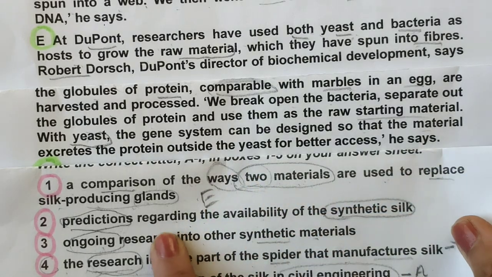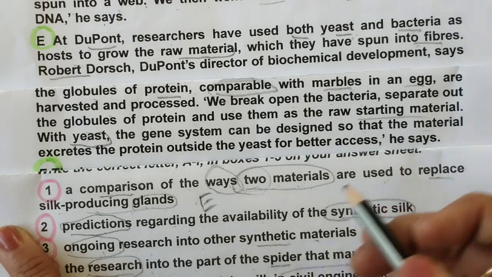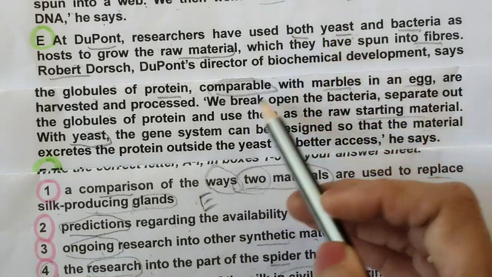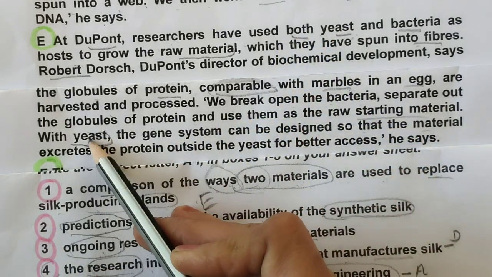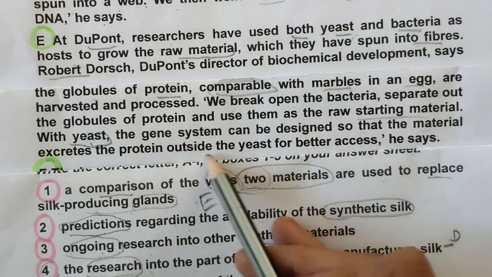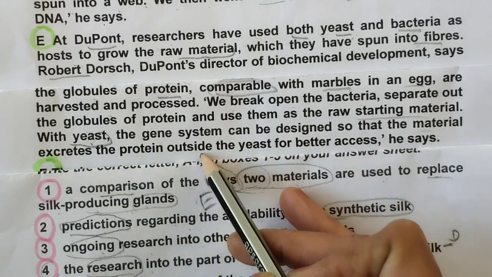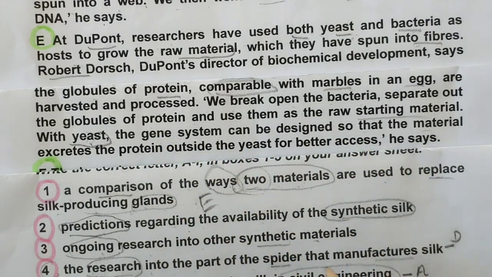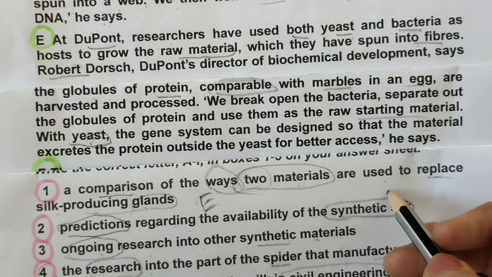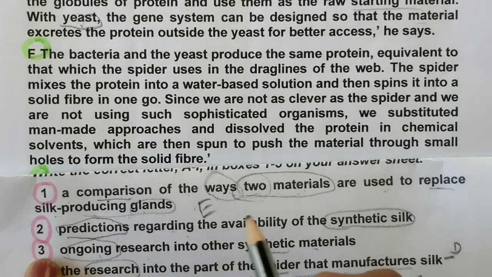You read it again so that you will come to know. Here, first they are talking about bacteria and then they are talking about the yeast method. The protein outside the yeast for better access. Okay, so next paragraph we will read. Now let's read F paragraph.